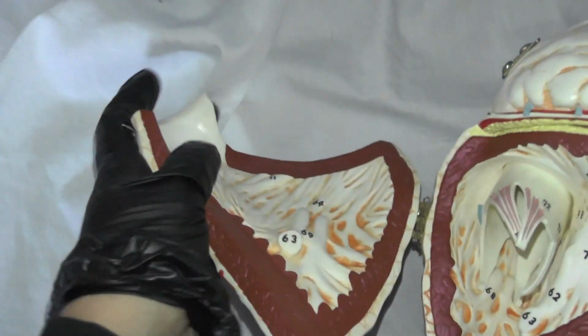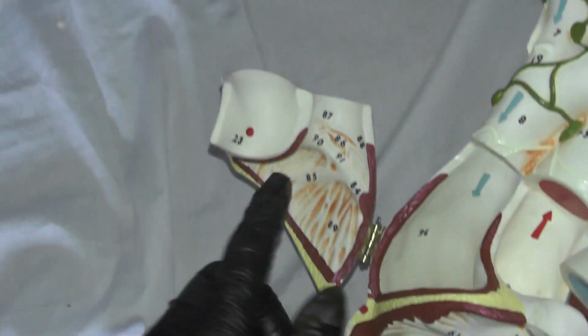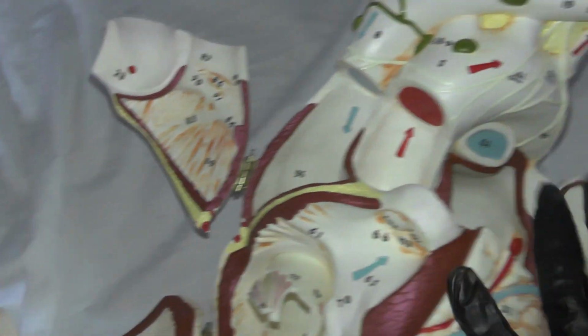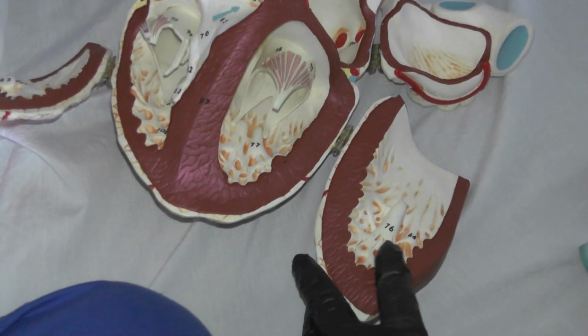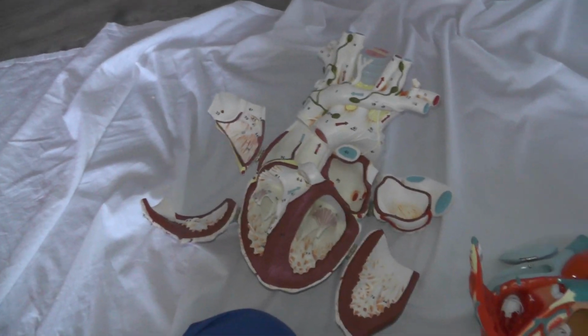Inside the walls of the ventricles, we have these muscular ridges called trabeculae carneae. Inside the walls of the atrium, we have these muscular ridges called pectinate muscles. So I believe those are all of the structures you need to be able to identify on a heart model.